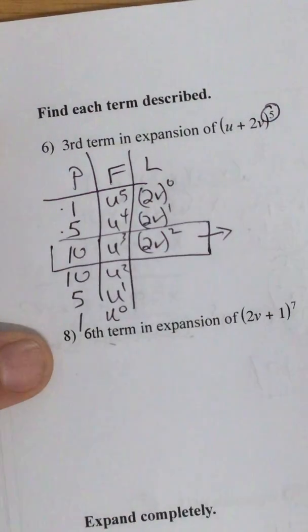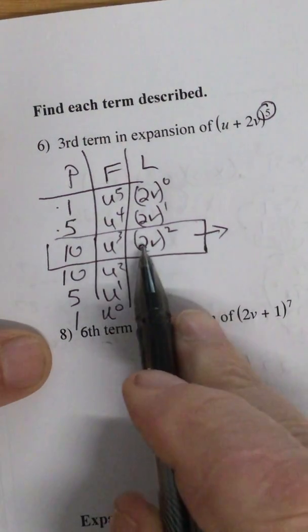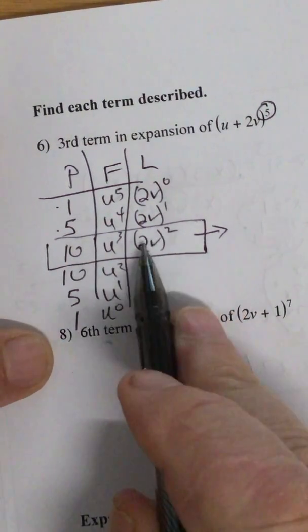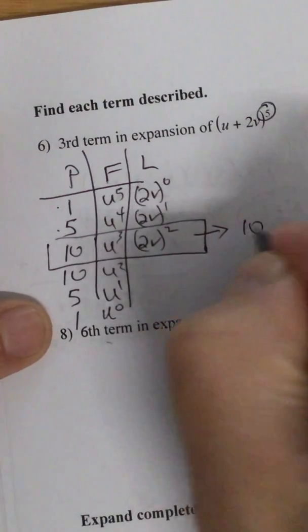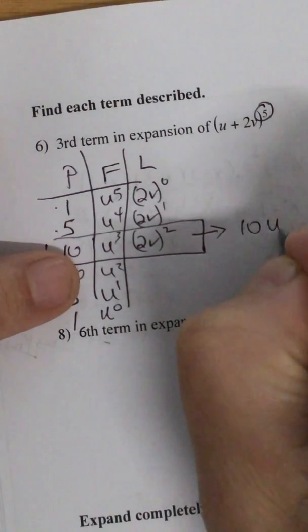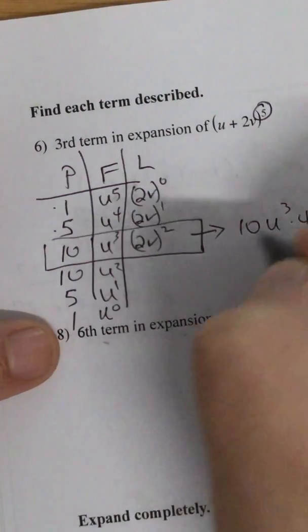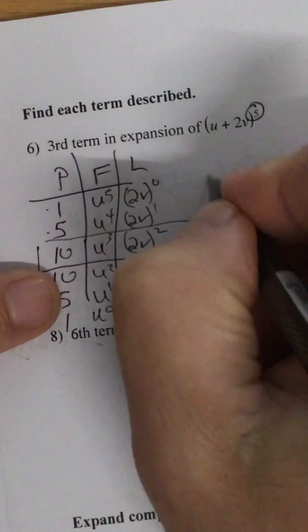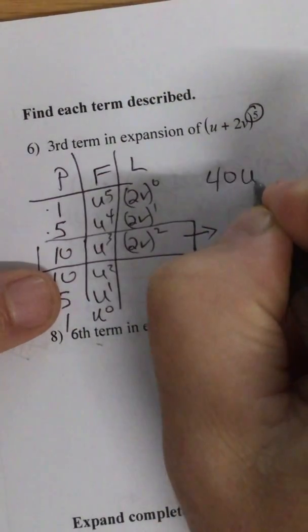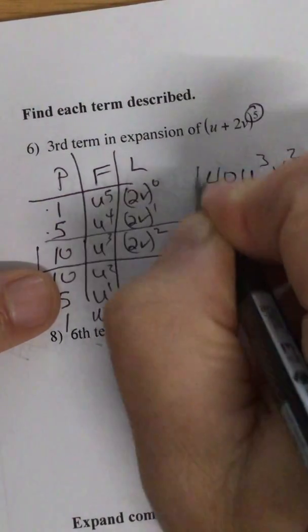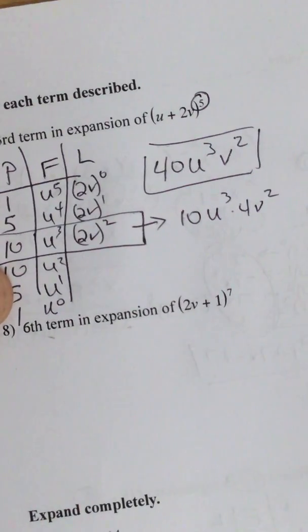So that's the one they want, so I'll just stop there. So 2 to the second is 4, so this is 4v squared times 10. So I have 10 times u to the third times 4v squared. So the whole thing for the third one is 10 times 4 is 40. So it's 40u to the third v to the second. That's the third term in the sequence.